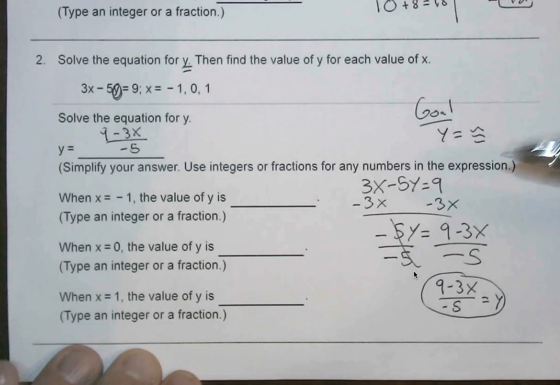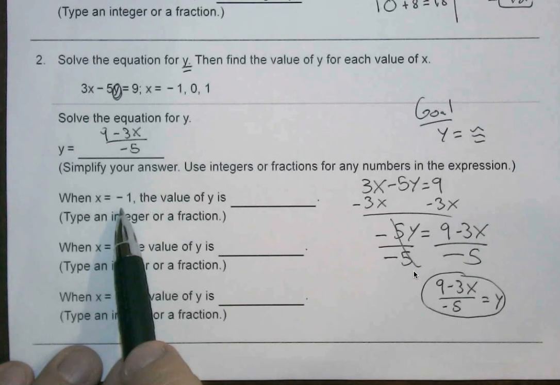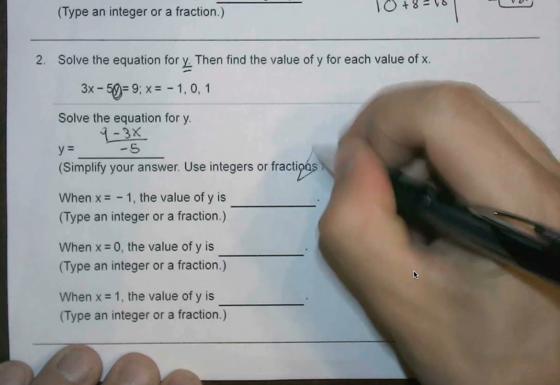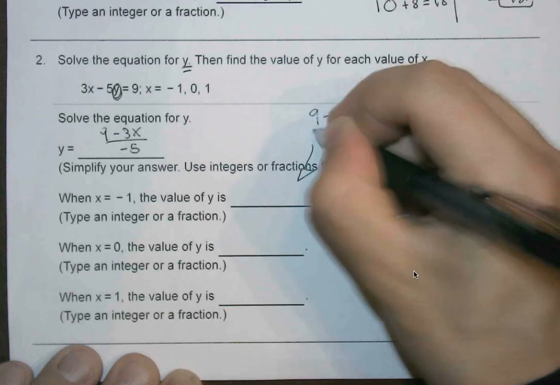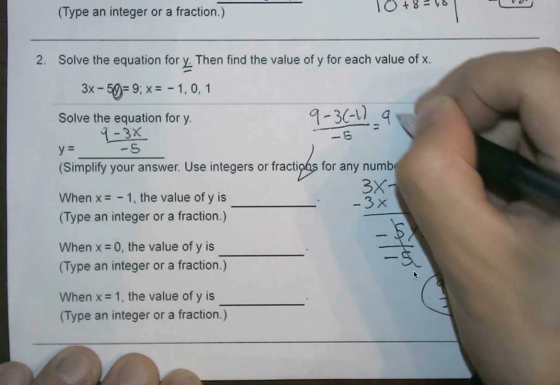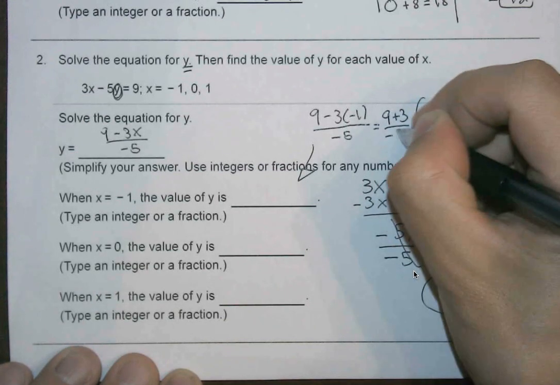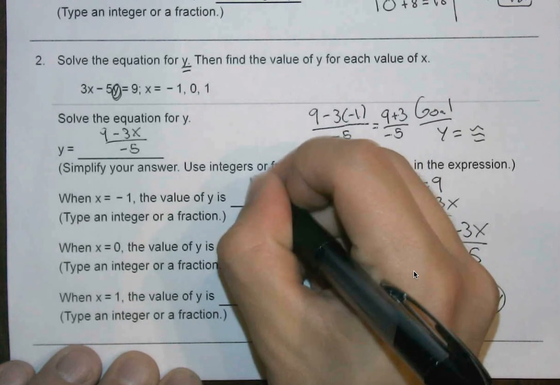The context here is the same with the arithmetic, so when you plug in when x is negative 1, the work for that looks like this. 9 subtracting 3 times negative 1 all over negative 5. The arithmetic here is pretty much 9 plus 3 over negative 5, which can then be simplified to 12 over negative 5.